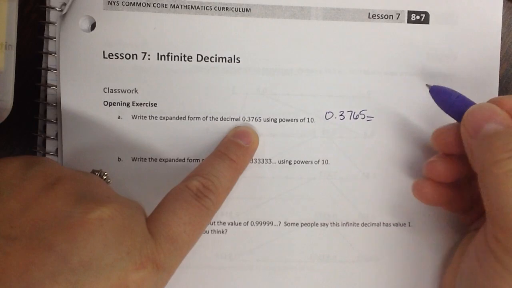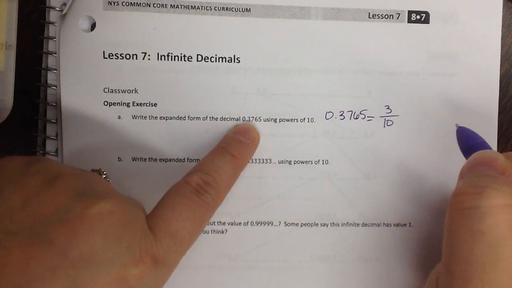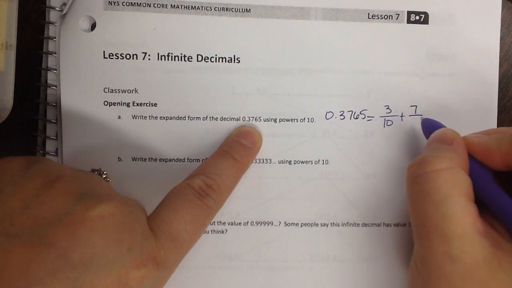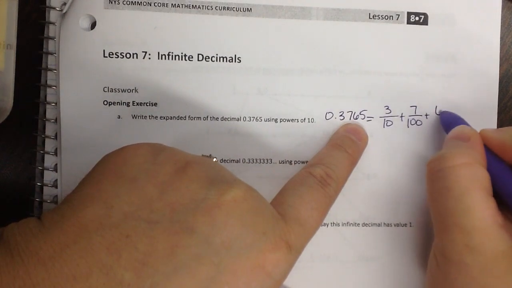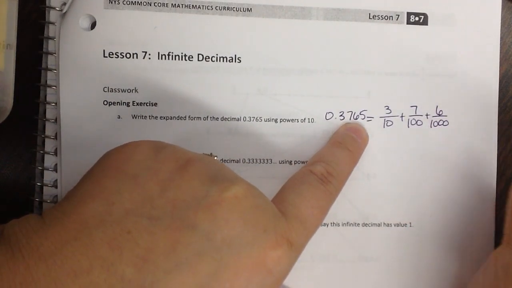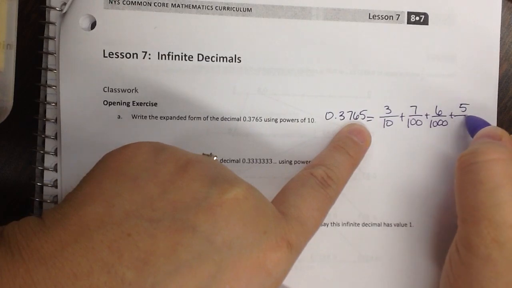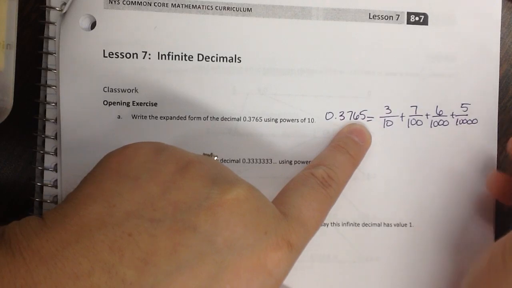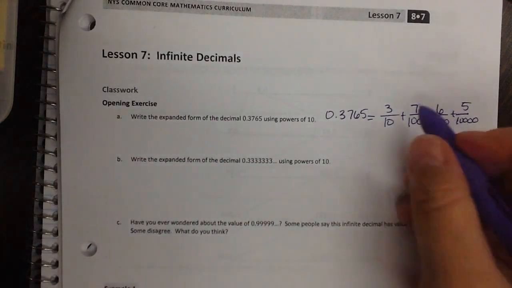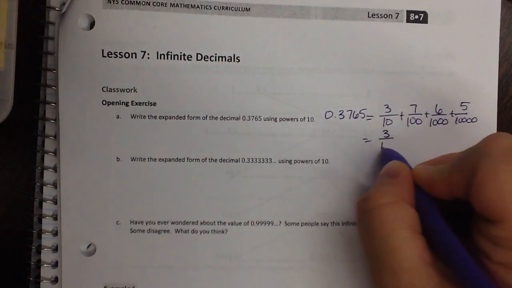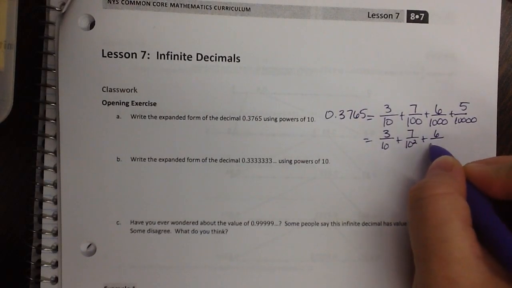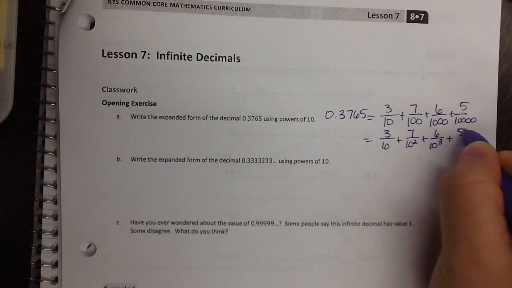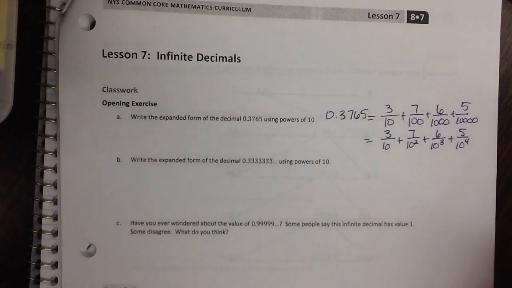0.3765 equals 3 over 10, because that's in the tenths place, plus 7 over 100, because that's in the hundredths place, plus 6 over 1,000, because that's in the thousandths place, plus 5 over 10,000. And we can rewrite that, and I didn't do powers of 10, so I'm going to rewrite this. So 3 over 10 plus 7 over 10 to the second plus 6 over 10 to the third plus 5 over 10 to the fourth. Okay?